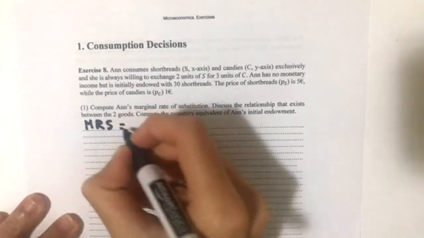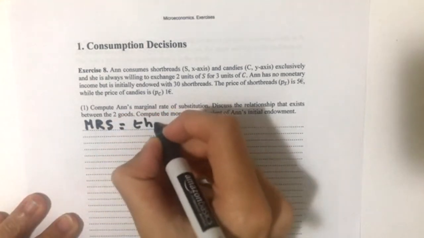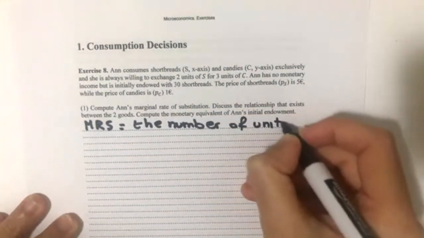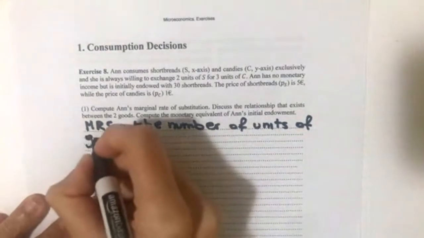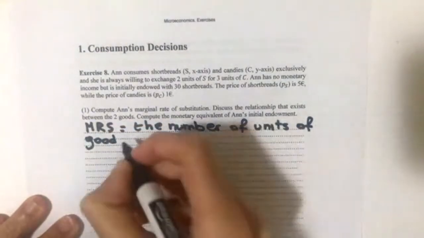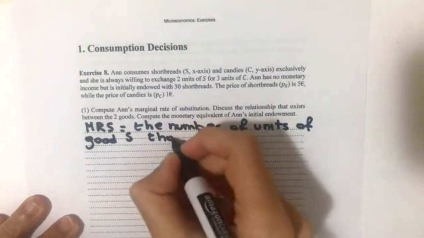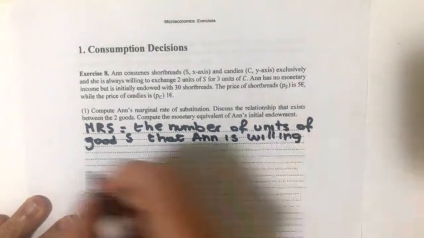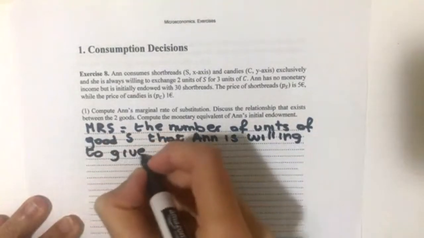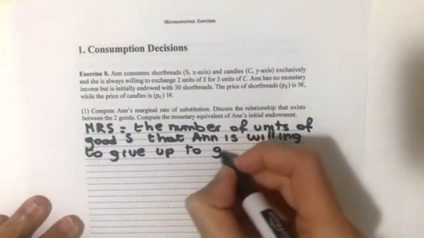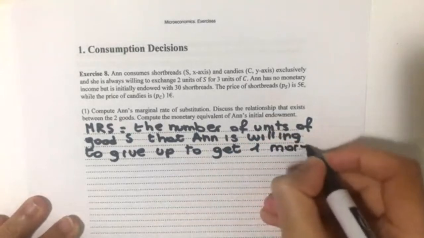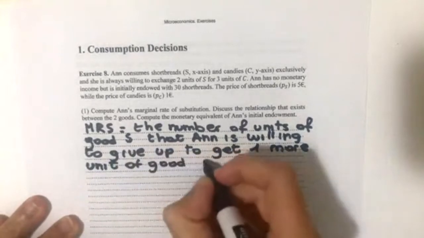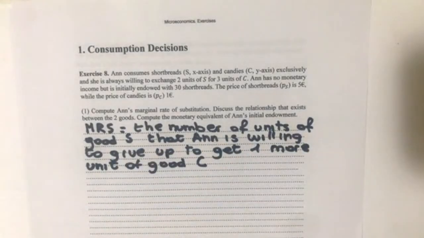So we should remember that the MRS tells us the number of units of good X, so in this case good S, that N is willing to give up to get one more unit of good C, so the good that lies on the y-axis, okay?